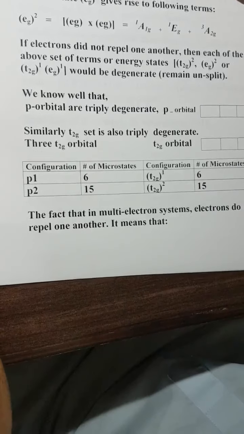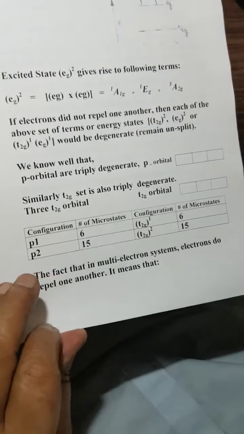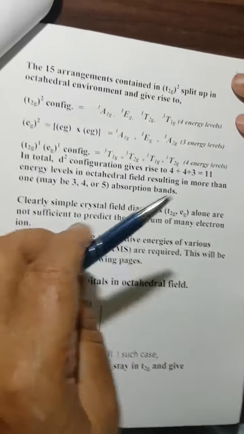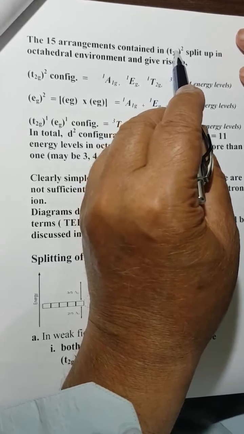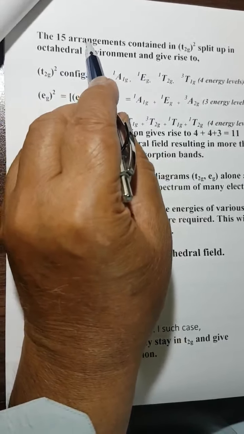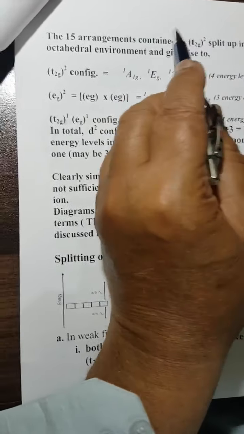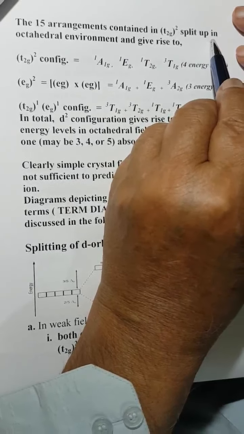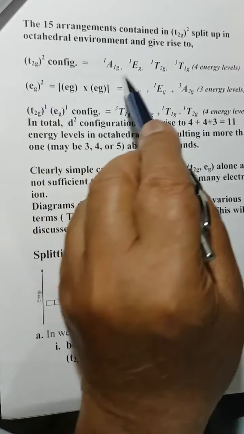The fact that in a multi-electron system electrons do repel one another simply means that this T2g configuration, which contains 15 arrangements, 15 microstates, splits up as a result of interelectronic repulsion in the octahedral environment and gives rise to this.